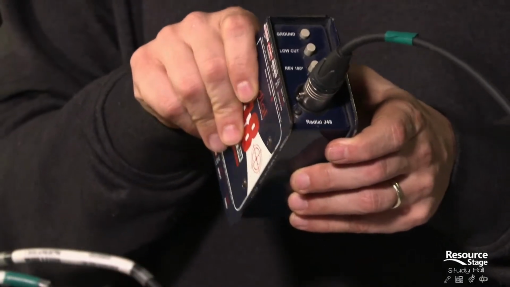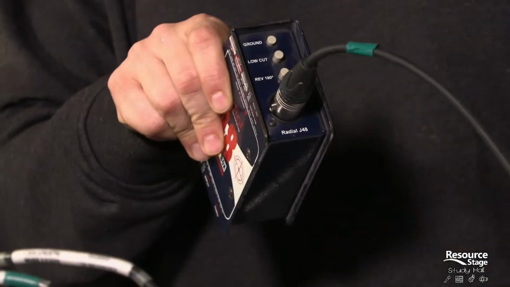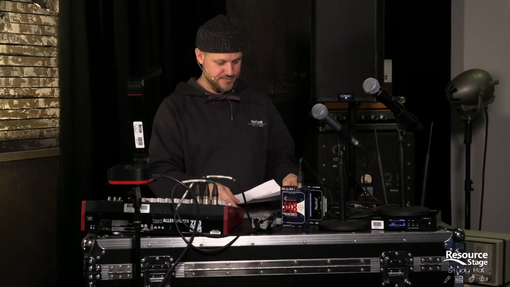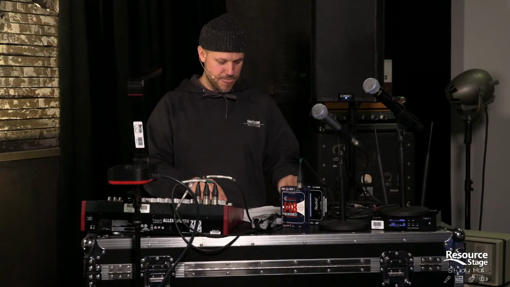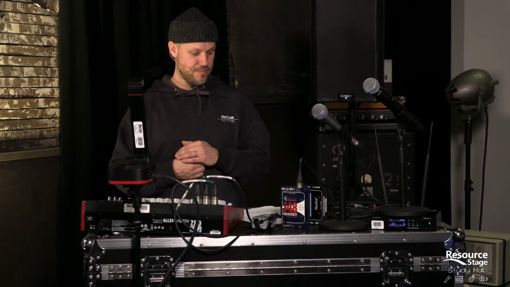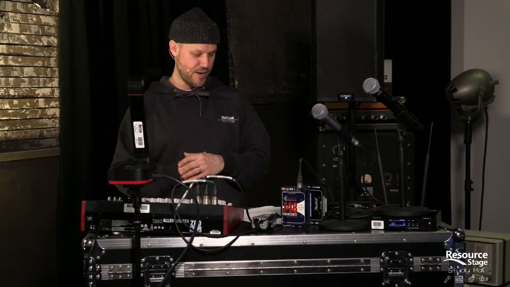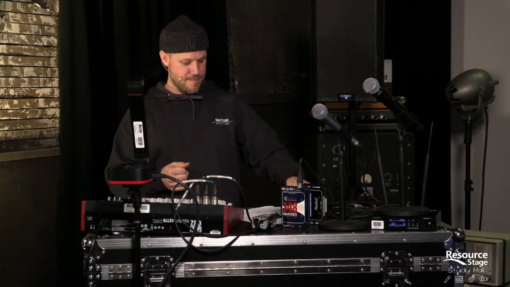And so if you're not using a DI and you've got a hum, the first step would be to try using a DI and pressing that ground button and eliminating the hum. Some instruments in particular, like electric guitars or acoustic guitars or bass guitars that have pickups in them, can be particularly noisy. A DI box might not fix those issues, but that's kind of your best bet for curing a buzz or a hum.